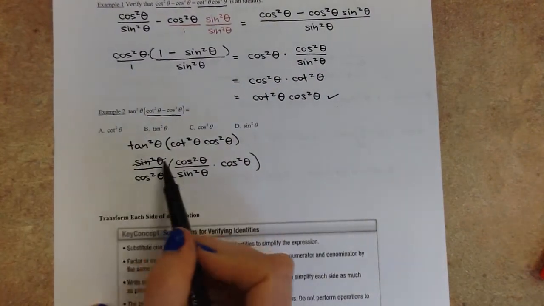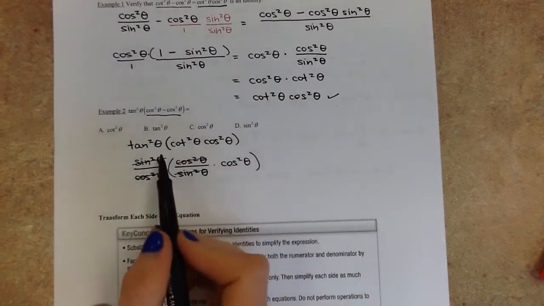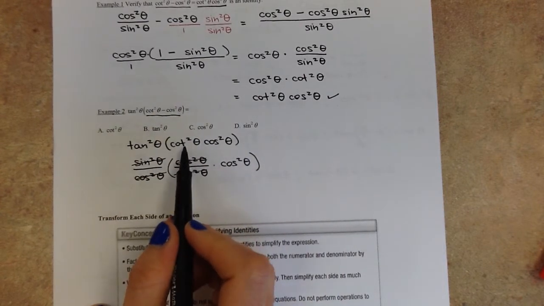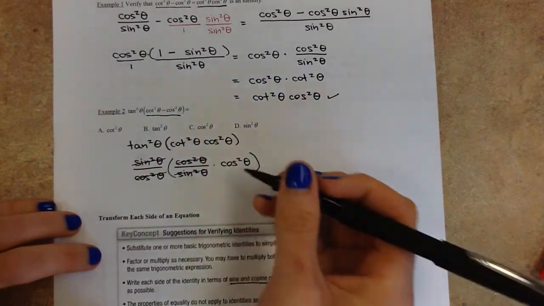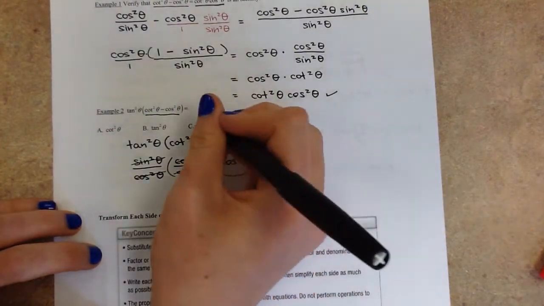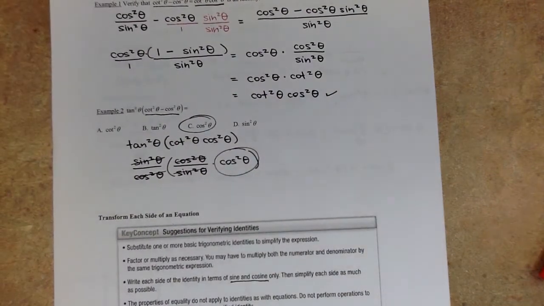And now these are going to cancel each other out. Now you may have recognized that from here. Since tangent and cotangent are reciprocals, they actually do just cancel out. When you multiply them together, you just get 1. So this is just equal to cosine squared, which is letter C in the multiple choice.